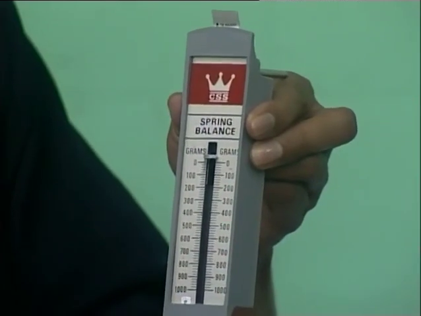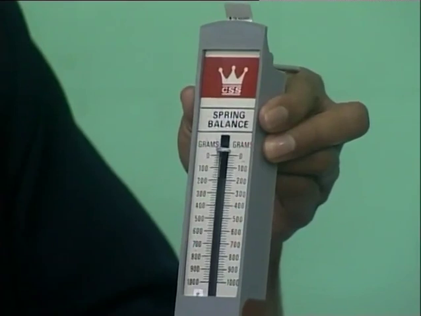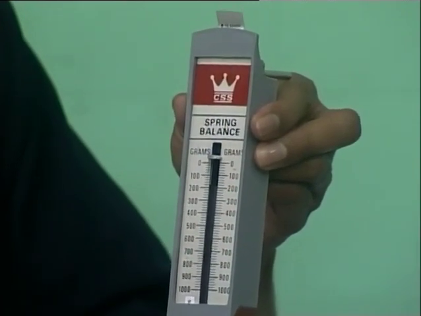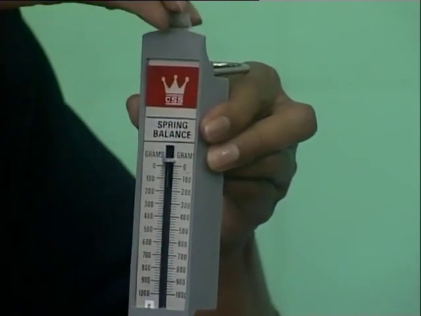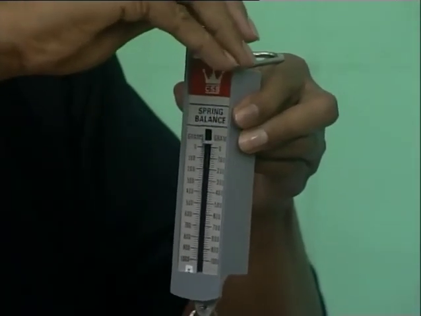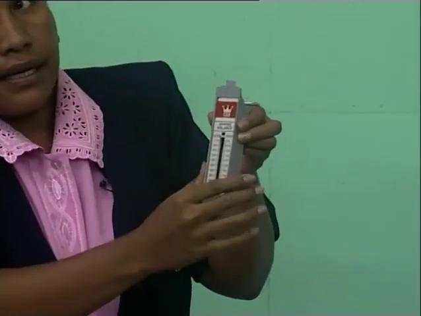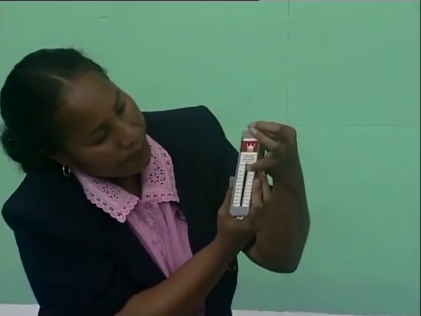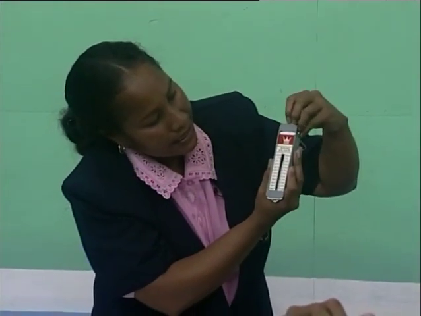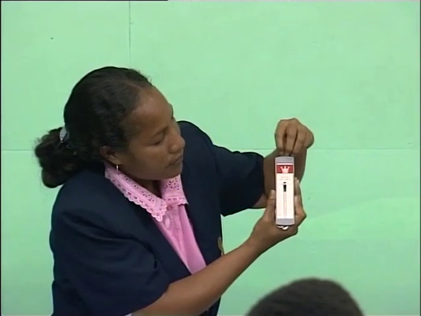It's above 0. So before you measure those substances, make sure you put your finger where the tab is and you can pull down or up. In this case here, I have to pull down because the pointer is not at 0.